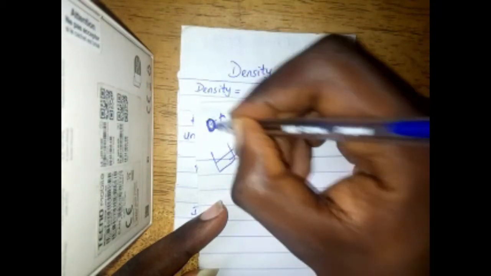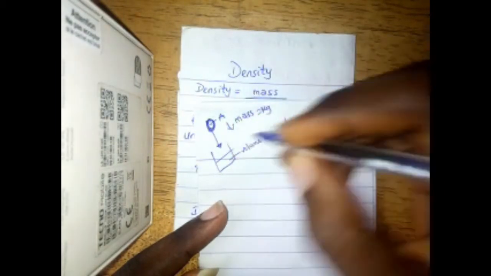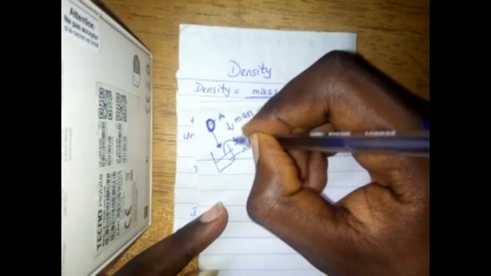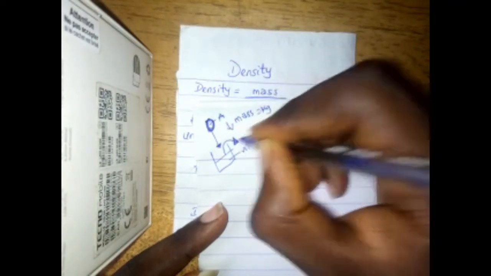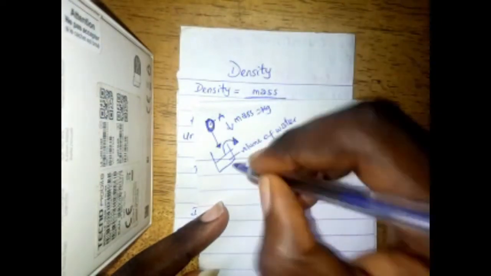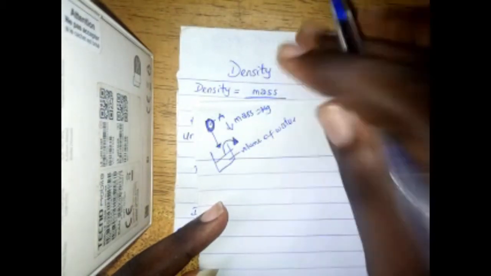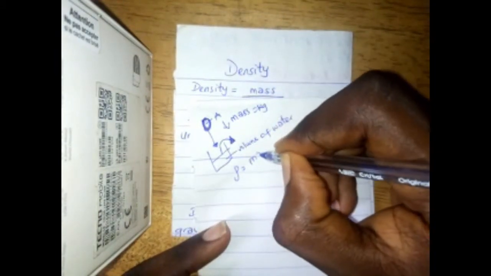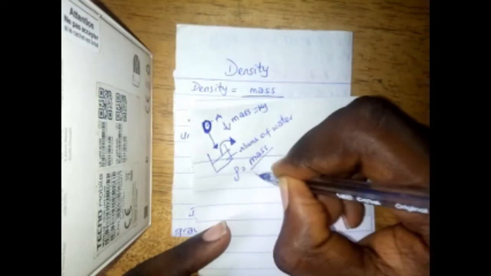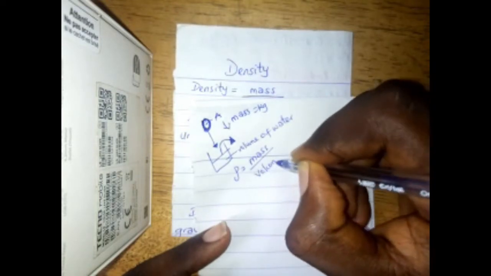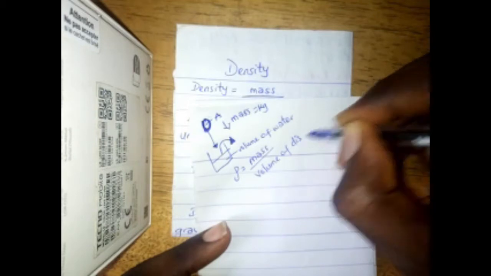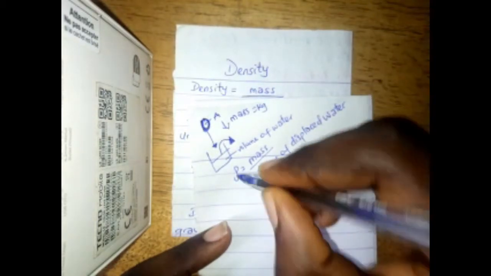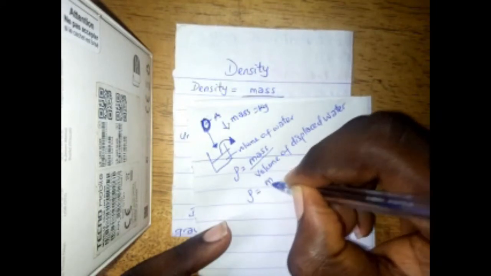Now, on dipping this object into the water, we observe that the mass of this substance displaces a certain volume of water. So, by that simple relationship, you can say the density equals the mass over the volume of displaced water. So simply, density equals mass over volume.